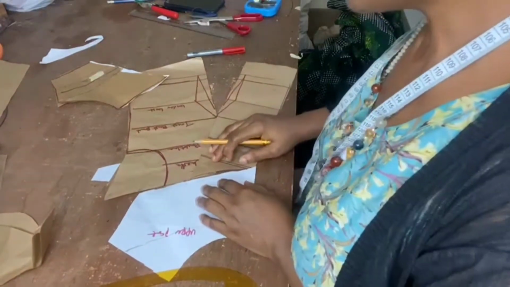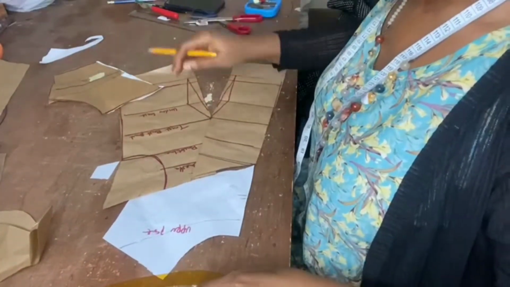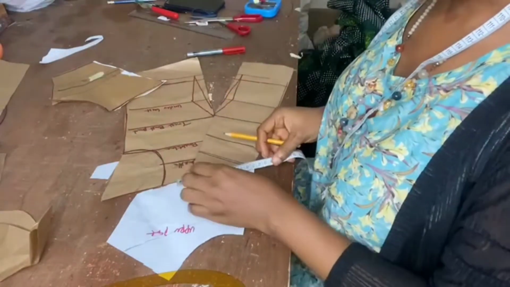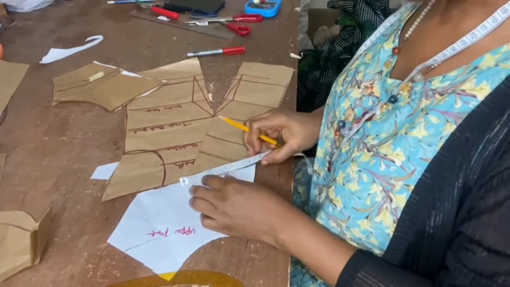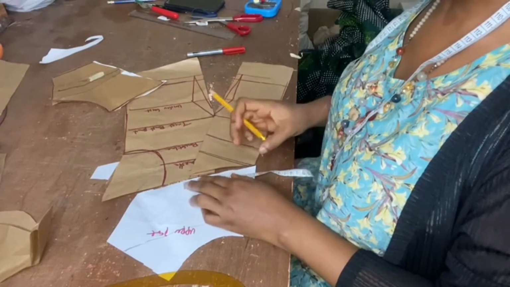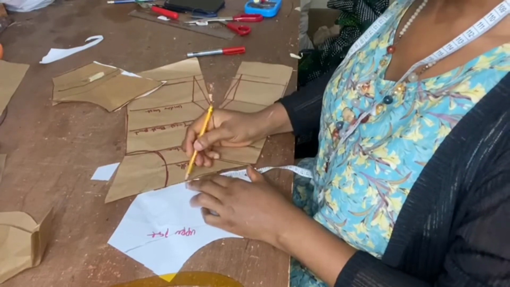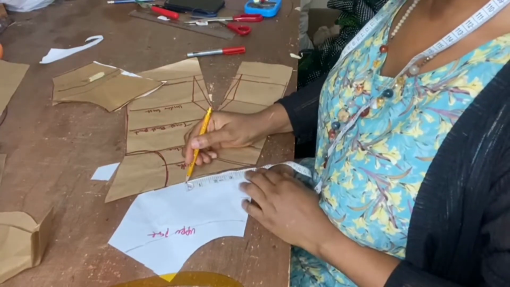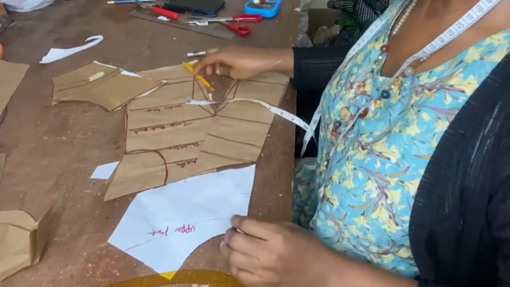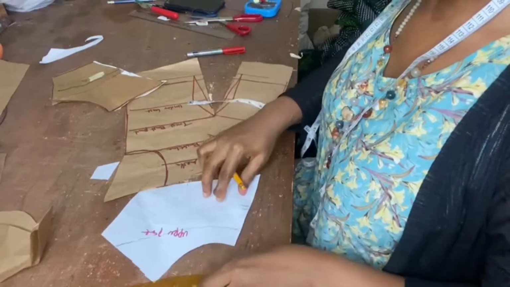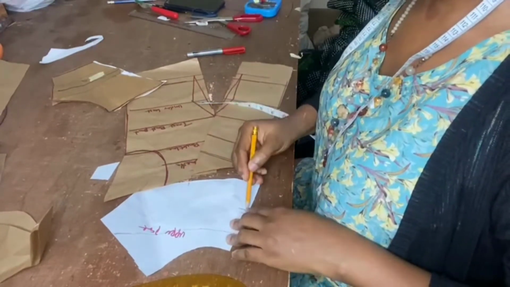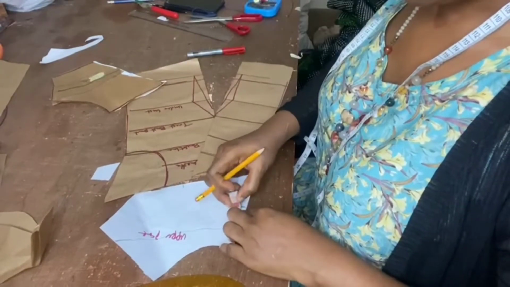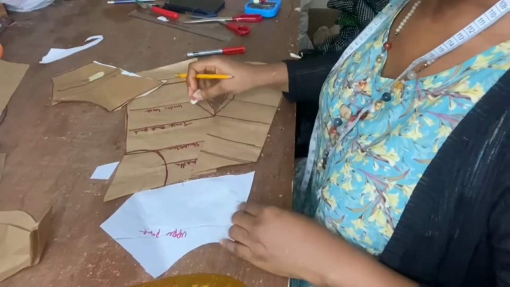So then here on this part I'm going to measure 4.5 inches. Then I'm going to connect the 4.5 inches to this 1 1/4 that I used.